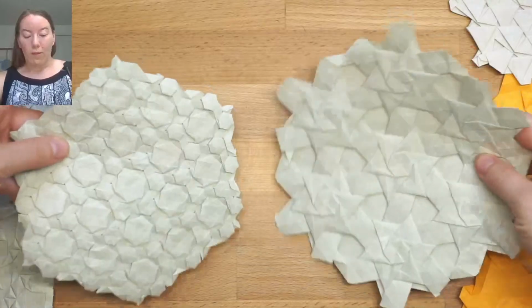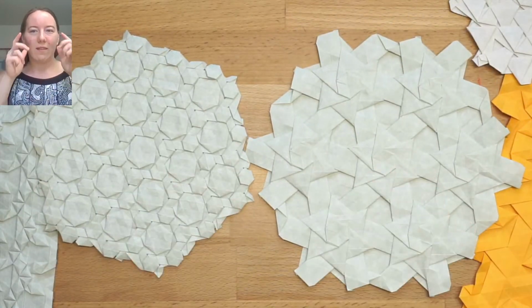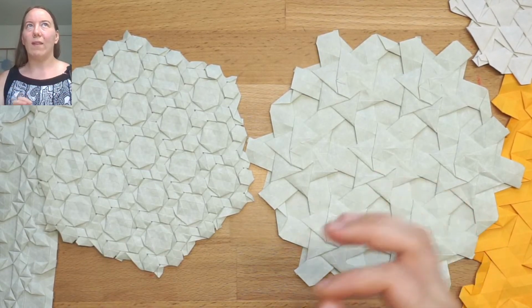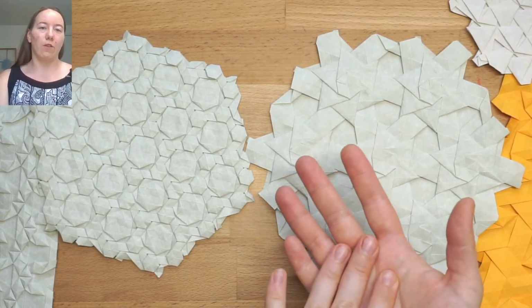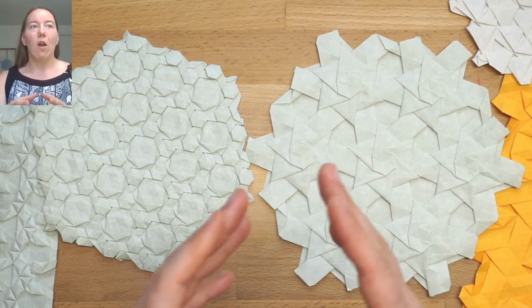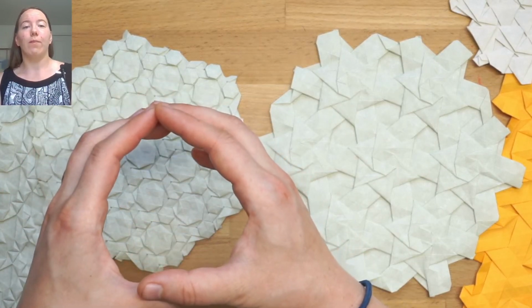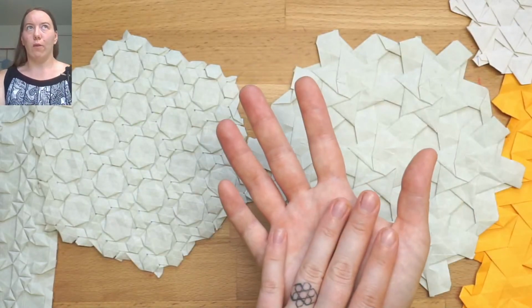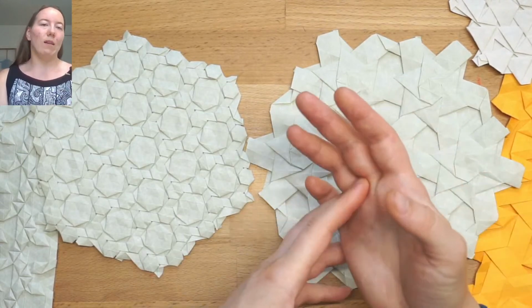When I see these two, I see the same structure. And so with tessellations, there's the structure and then there are the choices within the structure. There is what is part of the repeating unit, and then there are the underlying truths of what would have to be part of any repeating unit.